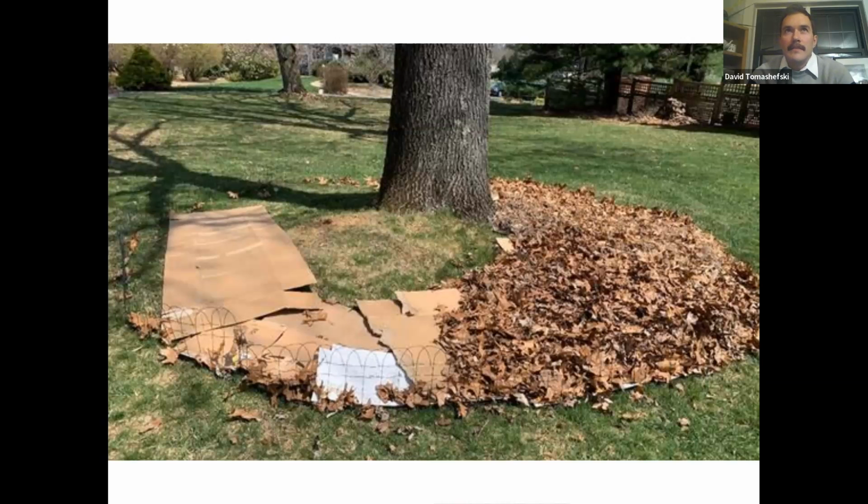This would include hoverflies, lacewings, assassin bugs, beetles, fireflies. The list goes on and on. They really have evolved to utilize the leaf litter. So this is a great use of those leaves that are piling up in your yard.